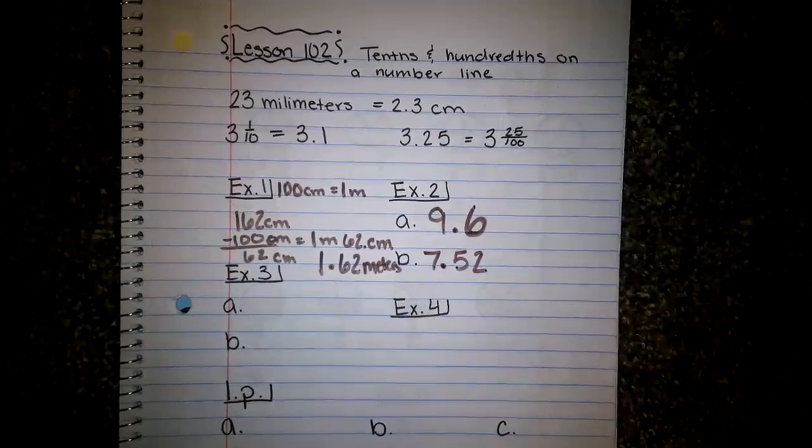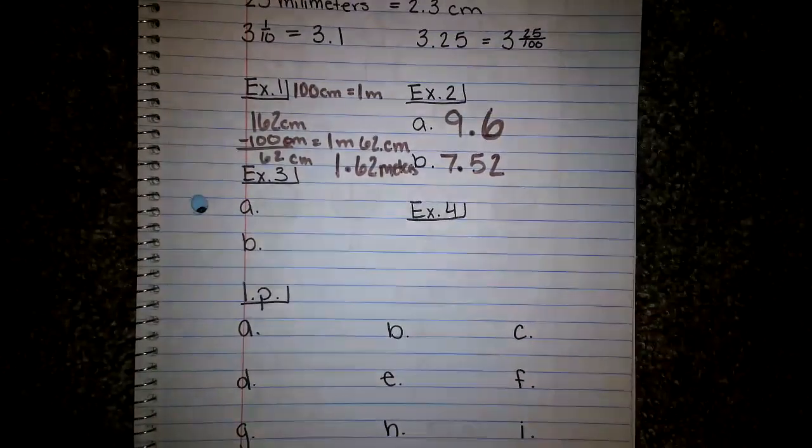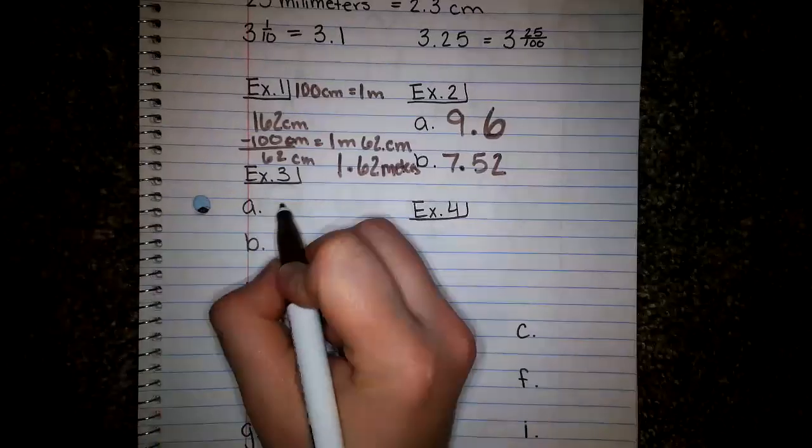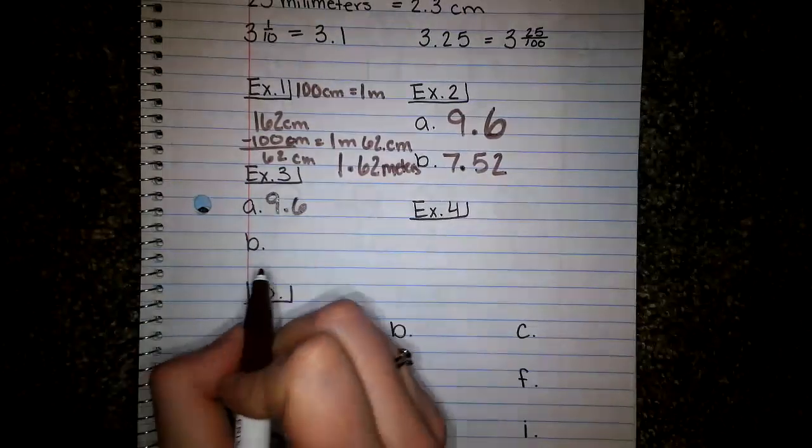Okay, awesome. Moving on. Example number 3. Now it says we're going to round. Rounding is going to change the number. We're going to go to the nearest whole number. So we're not going to have a decimal anymore. We're going to go to just a whole number. So I have 9 6/10. When we're rounding, we still look at this number.